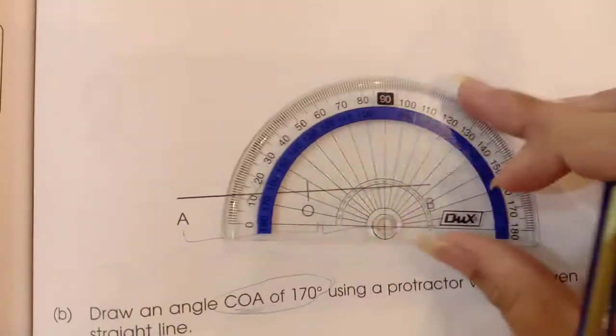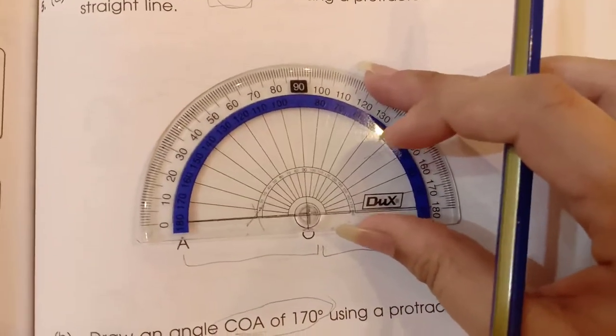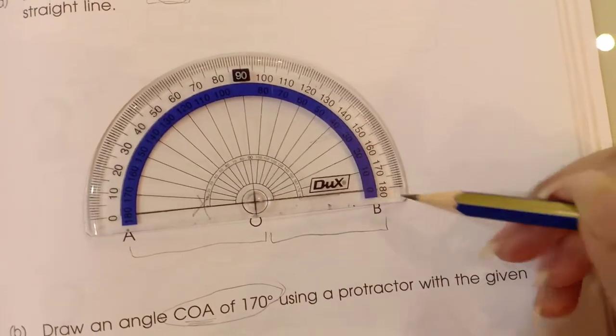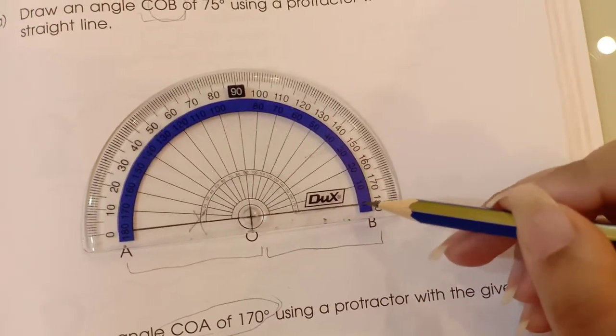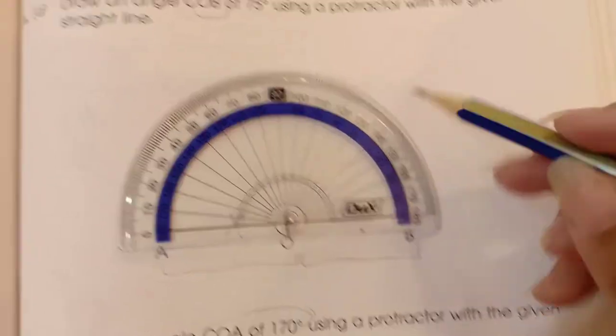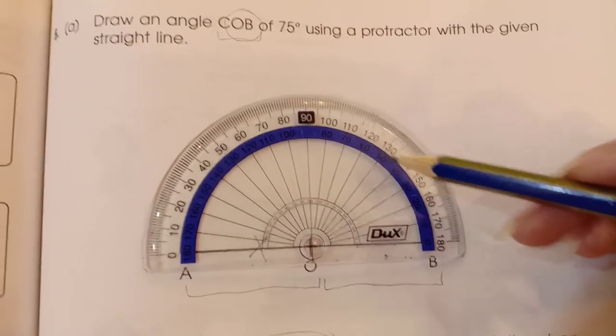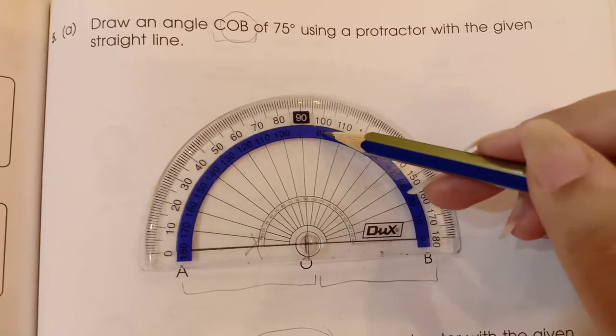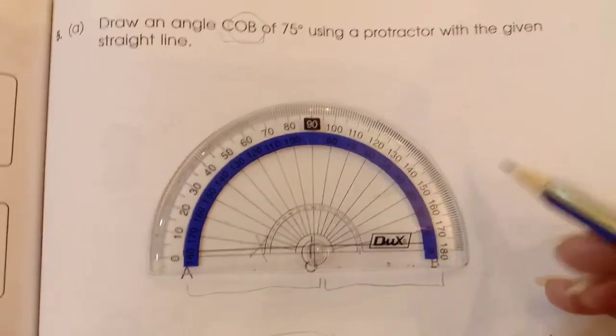We will put D here, baseline on baseline and center on center, and we will take the inner scale because this line, the angle is opening from this side. We will take the inner scale. We will reach 75 degrees: 60, 70, and between 70 and 80 there is 75 degrees. You are going this way.